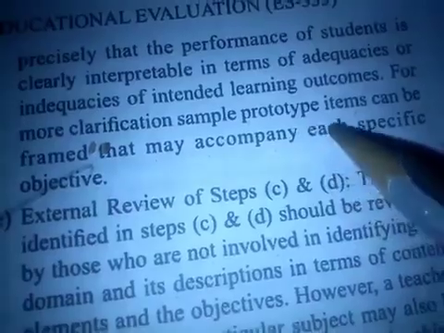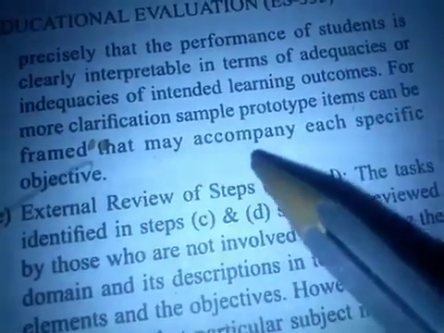For more clarification, sample prototype items can be framed that may accompany each specific objective.